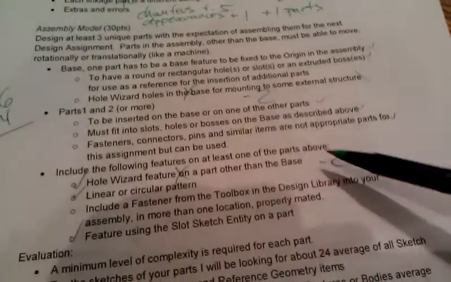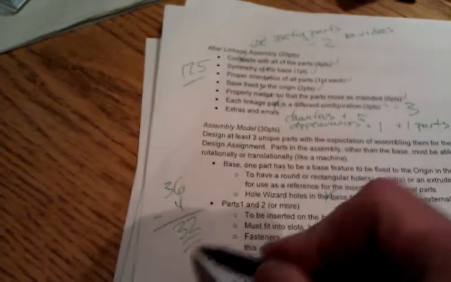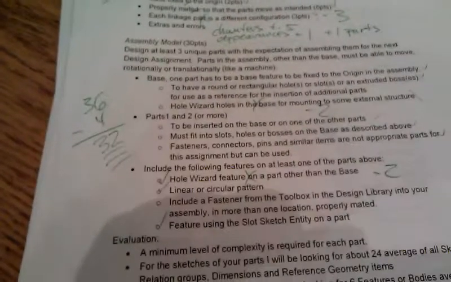But if you're missing some of these elements, like this student did, he has 4 points off for that. So I take from the 36 minus 4, brings a total of 32. And that would be the score you would get in your assignment.